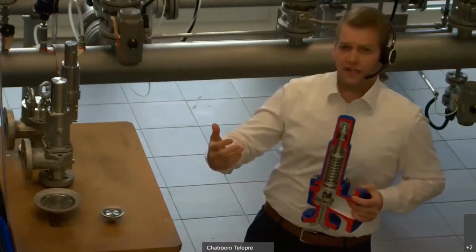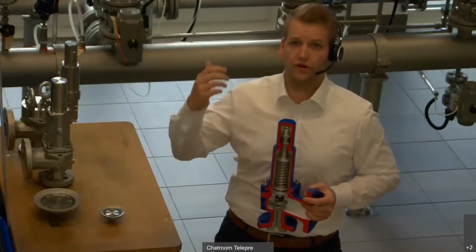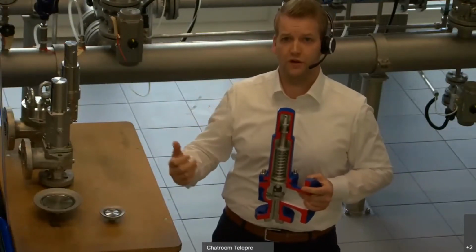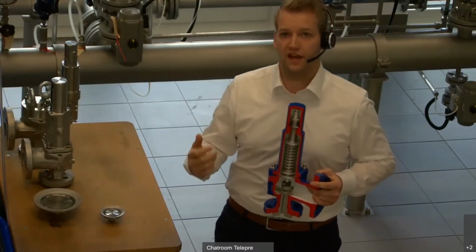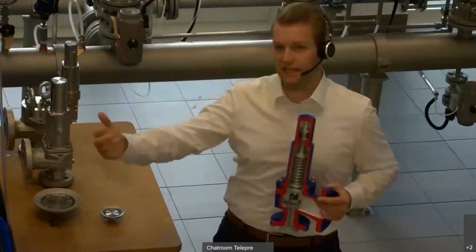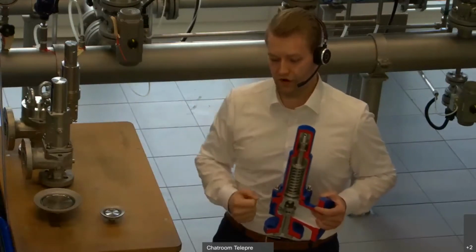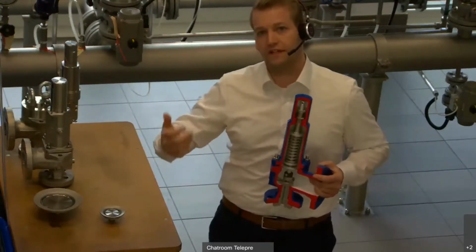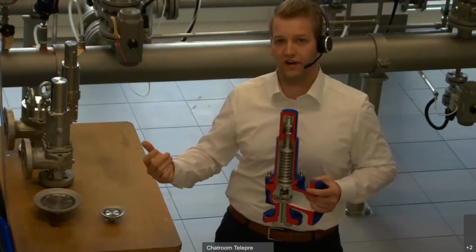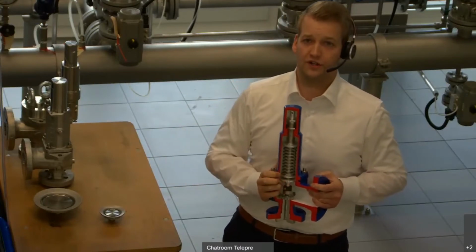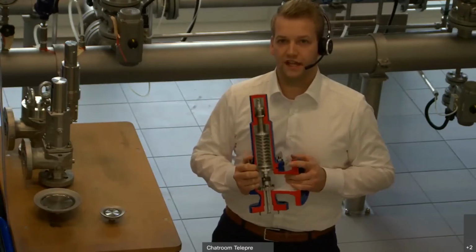Functional tightness is so important for us because it prevents the loss of the process medium of the safety valve. If we have an expensive medium and a very high loss, it leads to higher cost for the operator of the plant. Or if you have a toxic medium, there is a danger for human life or for the environment. So it is very important to have a tight valve, a high functional tightness.